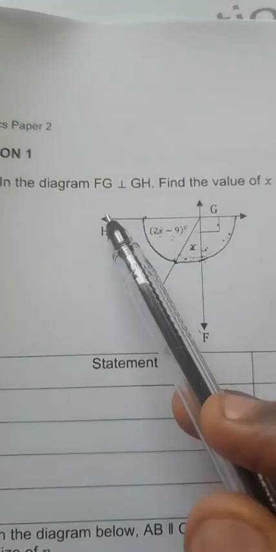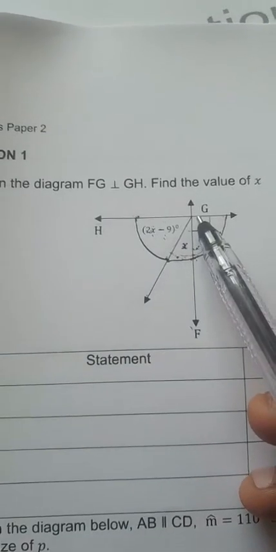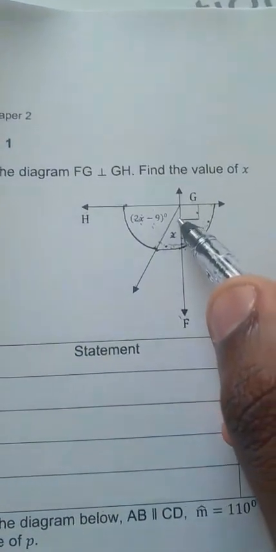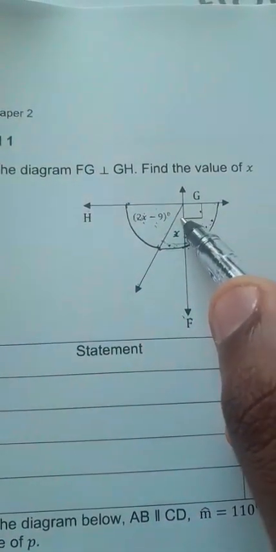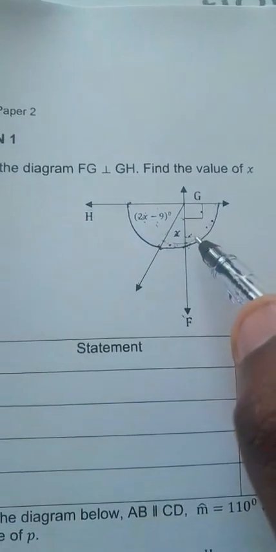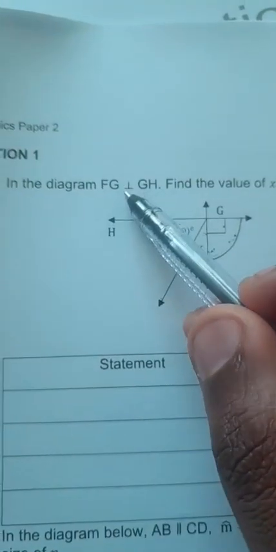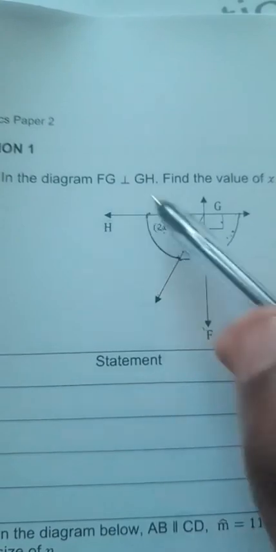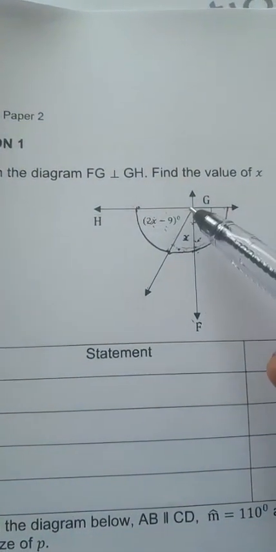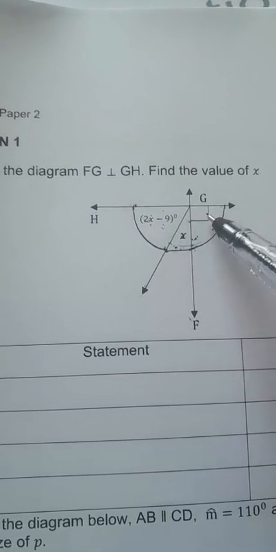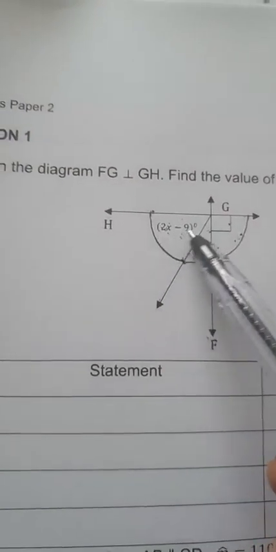When they say perpendicular to GH, immediately what comes to you is the fact that this angle that's here is 90 degrees. It also stands to reason that this angle as well, this side, is also 90 degrees. That's what this symbol here, this upside down T, means: perpendicular. And perpendicular simply means that where the two lines meet, the angles that are formed are 90 and 90 degrees respectively.